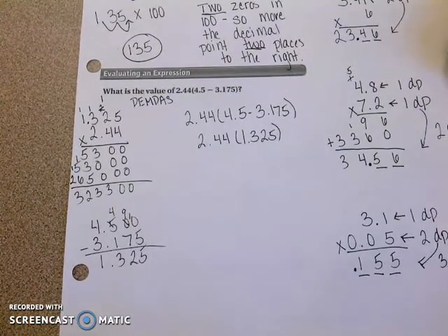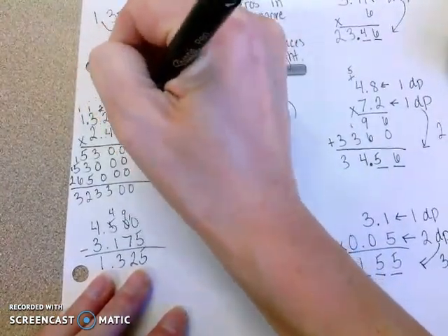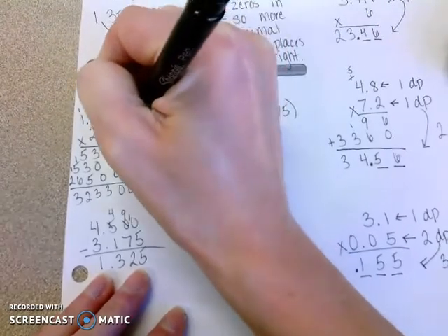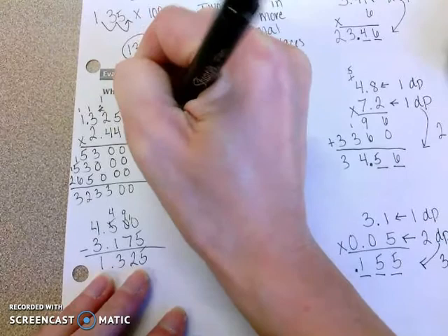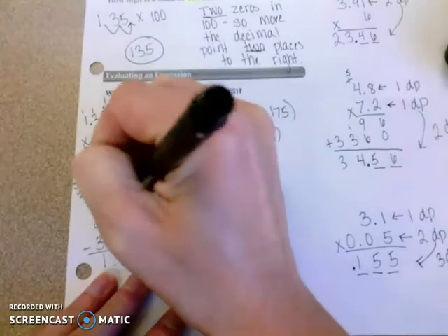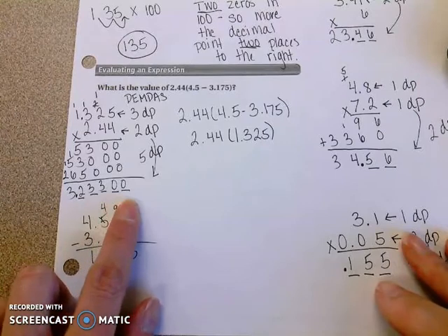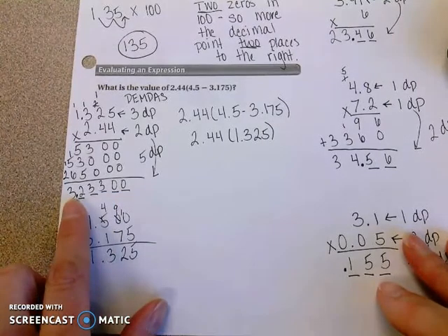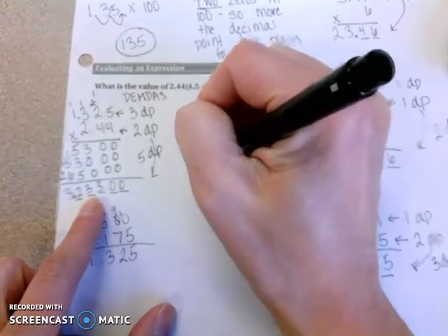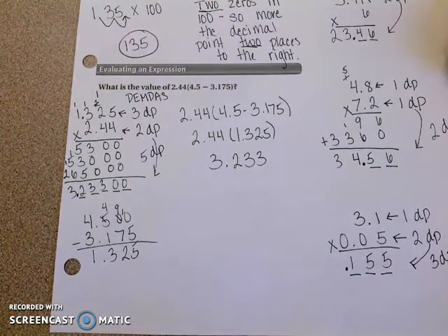so we have a pretty large number here. We need to remember to go back and put in our decimal places. So here we have 3 decimal places, and here we have 2 decimal places. So we need to have 5 decimal places total. 1, 2, 3, 4, 5. You do count the zeros. If you have zeros in there, you still count those. So I now have 3 233 thousandths. You can take off those 2 zeros at the end if you want to. They don't have to stay on there.